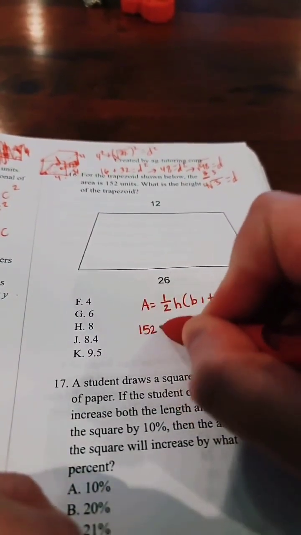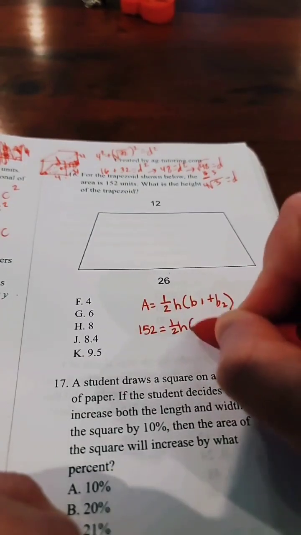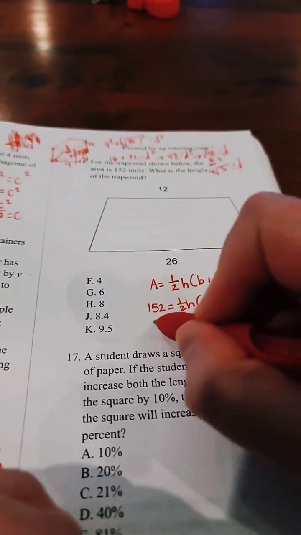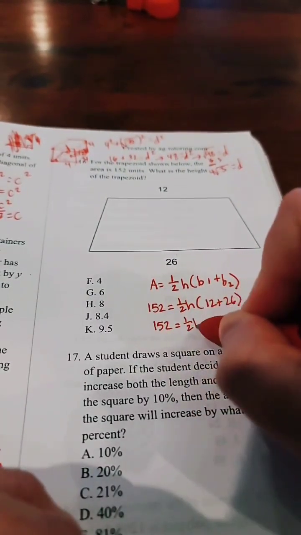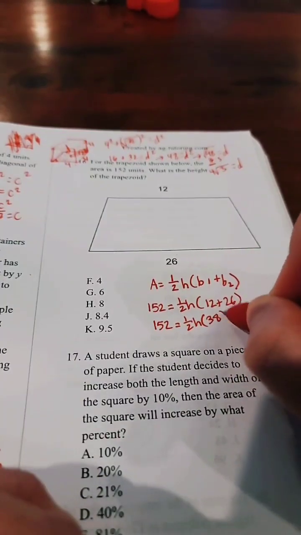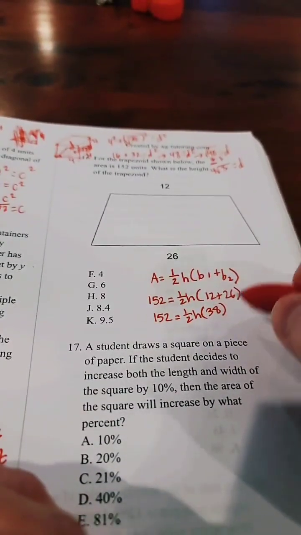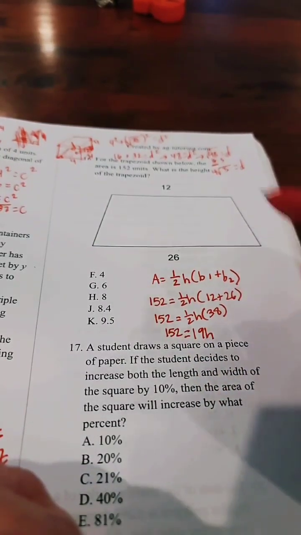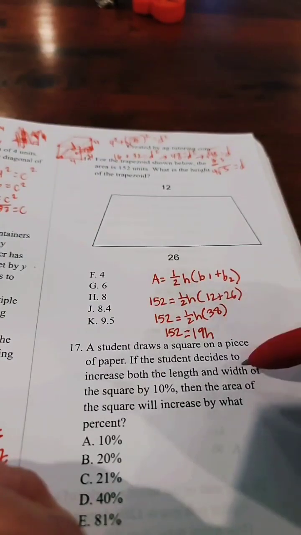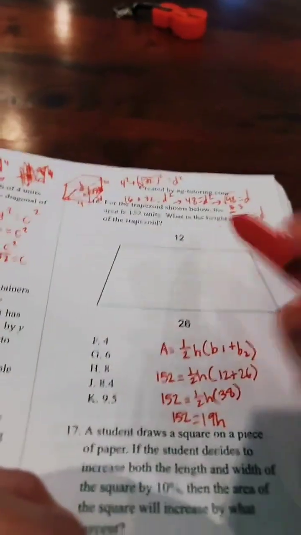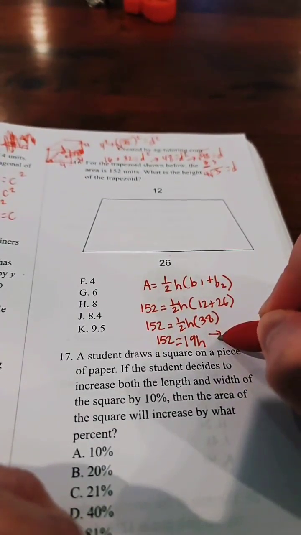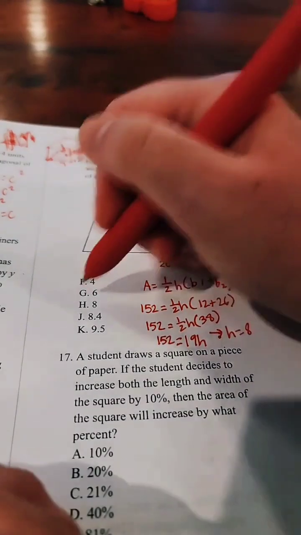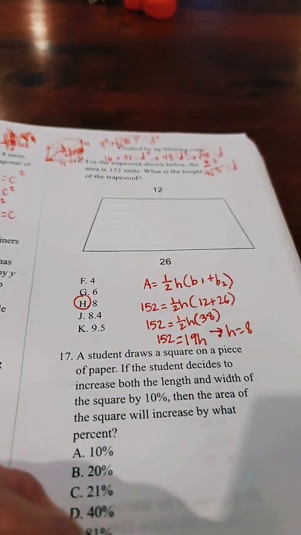So that's what we're going to do. We're going to say 152 is equal to half of the height times base 1, 12, plus base 2, 26. So then 152 is equal to half of the height times 38. And what is half of 38? Well, that's 19. So 152 is equal to 19h. Then we divide by 19 on each side to get the height, because that's what we're solving for. So if I divide by 19 on each side, that's going to be 8. So h is equal to 8. So that would be this one right here.